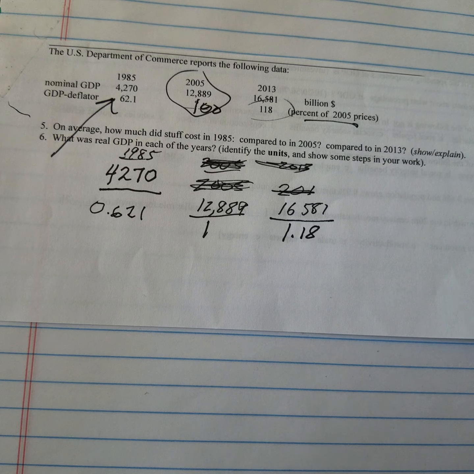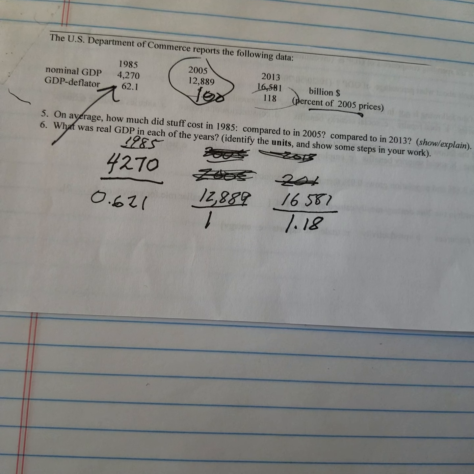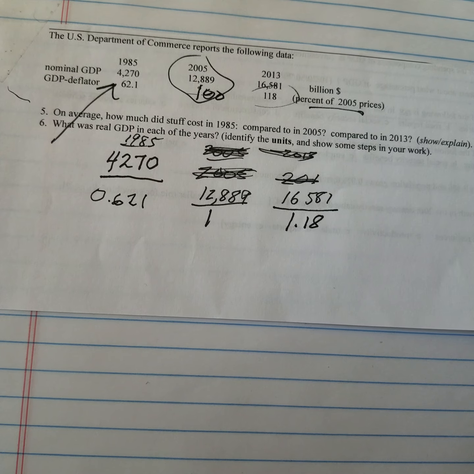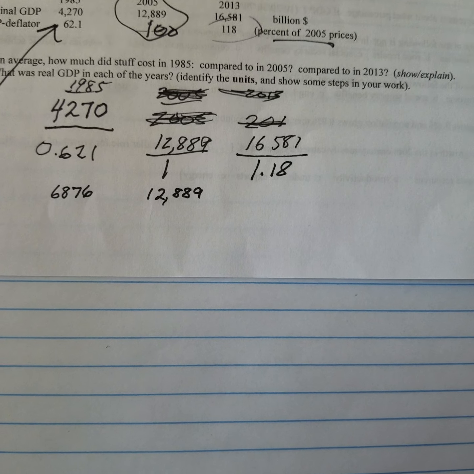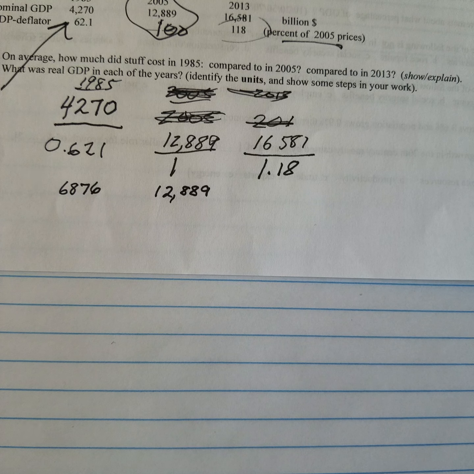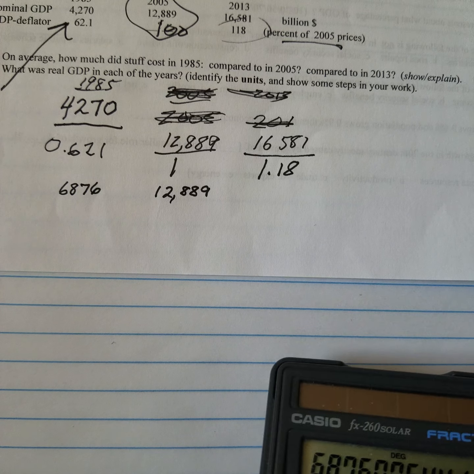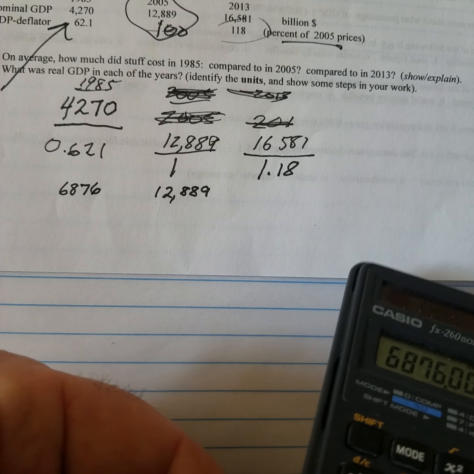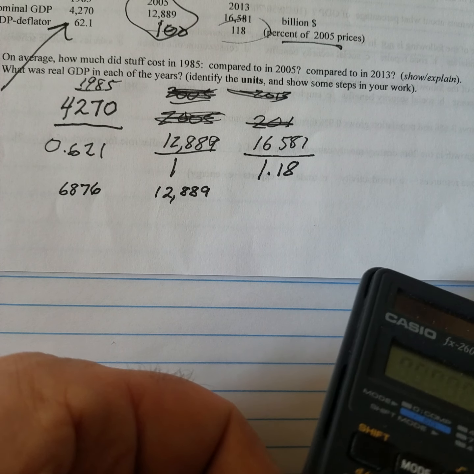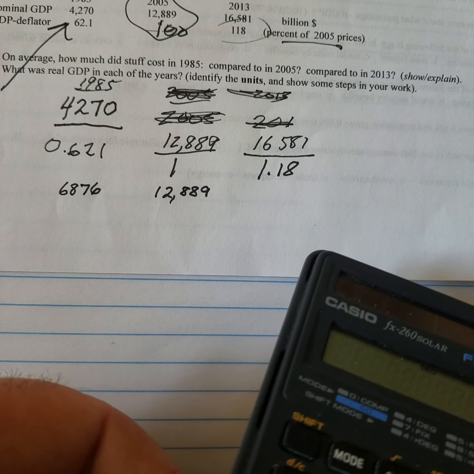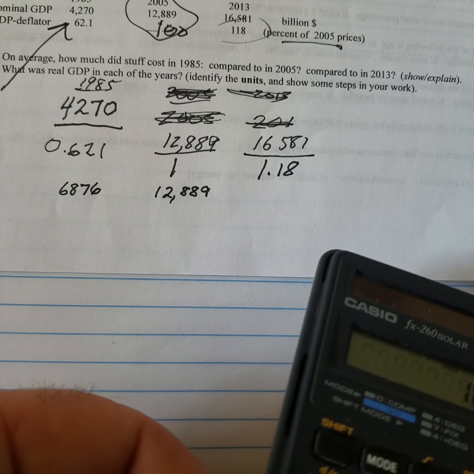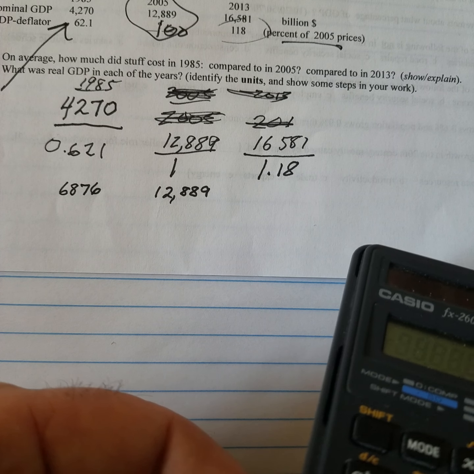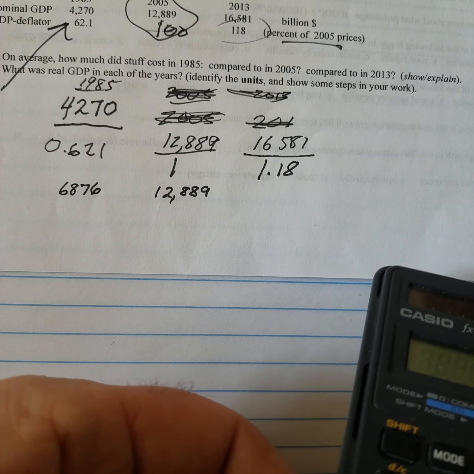All right, let's do the calculation for each of these. Take a moment to do that while I pause. There's our first two values calculated. Let's just make sure everyone knows how to calculate these. This last one then, 16,581 divided by 1.18.